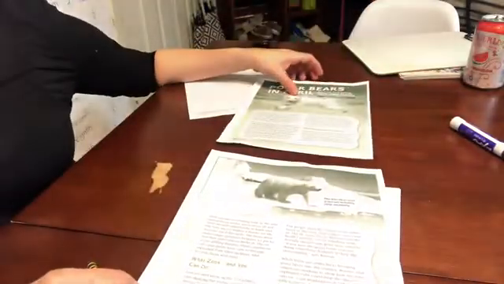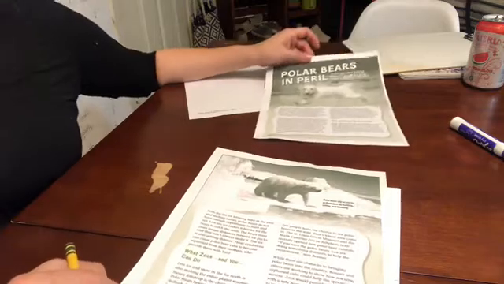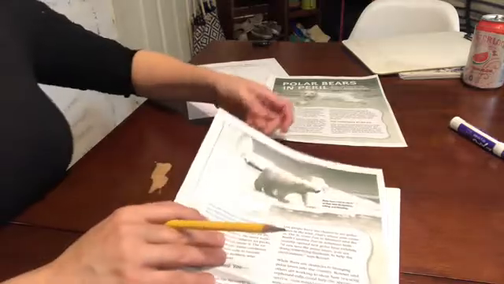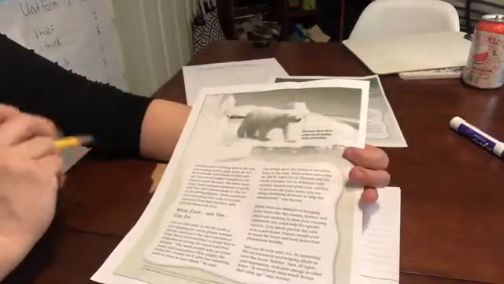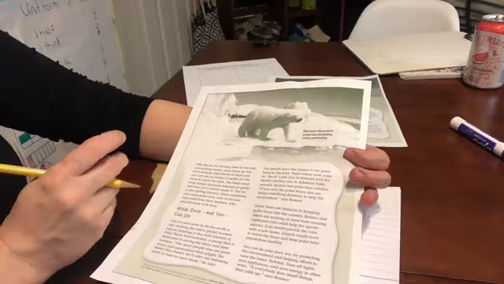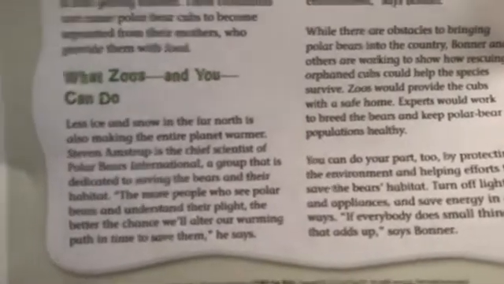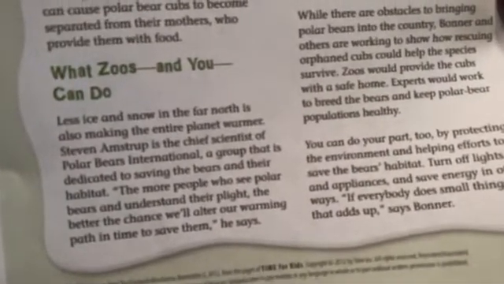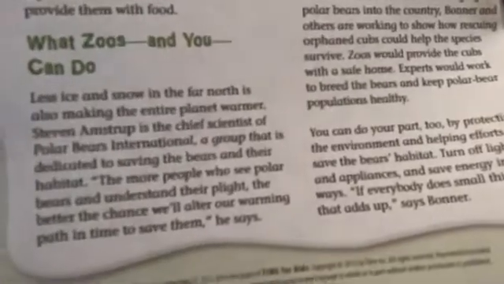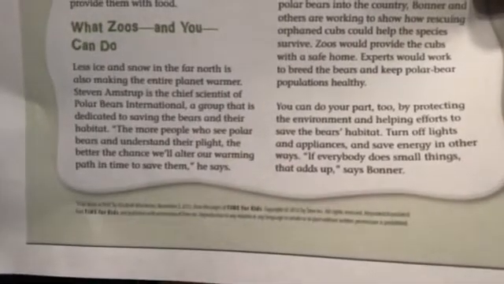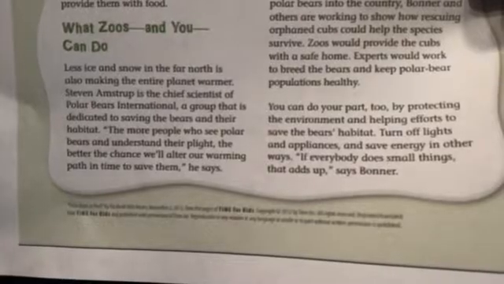So I would like for you please to go ahead and pause the video and answer that first question you wrote about the importance of sea ice. When you're done, unpause the video and we'll look for the next question. Okay, third graders, let's read this last section, what zoos and you can do. Again, the whole point of this activity is to answer those questions that you wrote, so look for an answer to your question. On 3 from the heading, 1, 2, 3, what zoos and you can do.